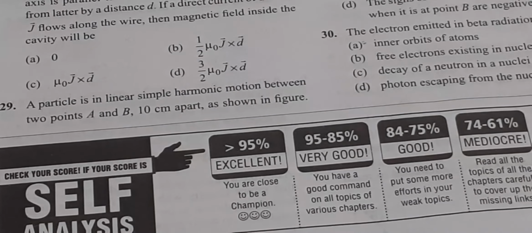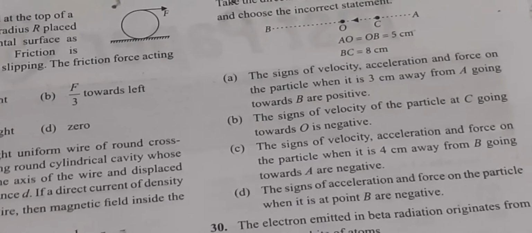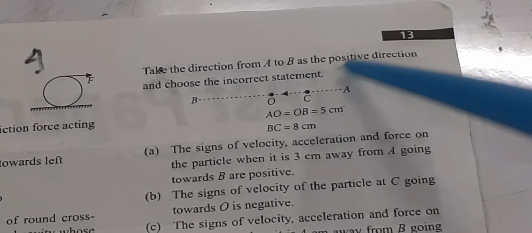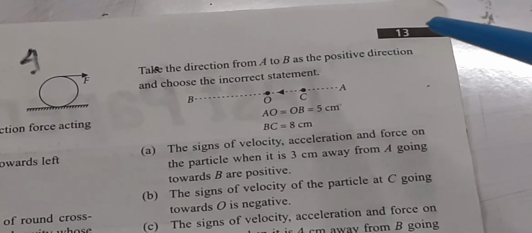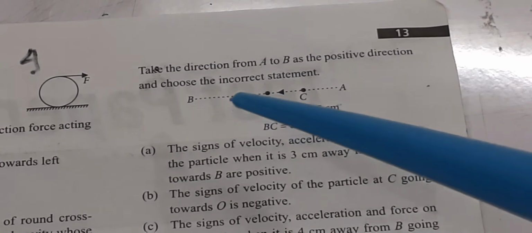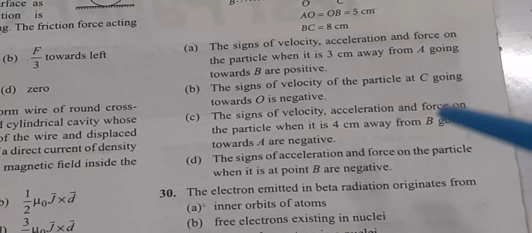Next, question 29. A particle is in linear simple harmonic motion between 2 points A and B, 10 centimeter apart, as shown in figure. This is the figure, A, B. Take the direction from A to B as the positive direction and choose the incorrect statement. We have to choose the incorrect statement. There are 4 statements. We have to find out which one is wrong.